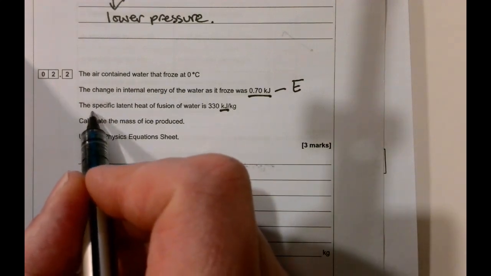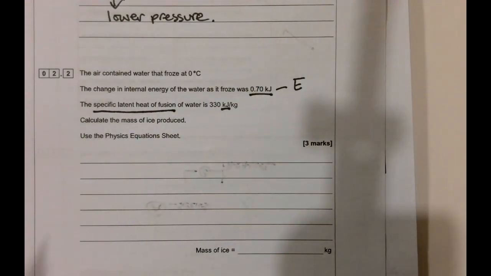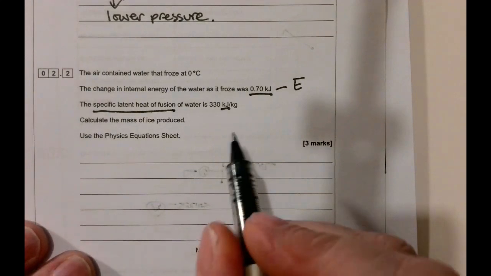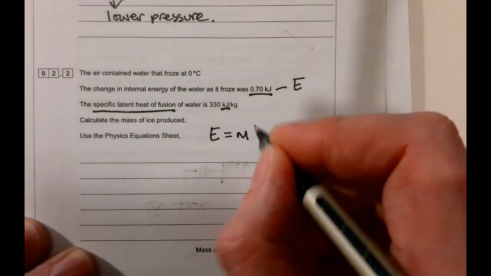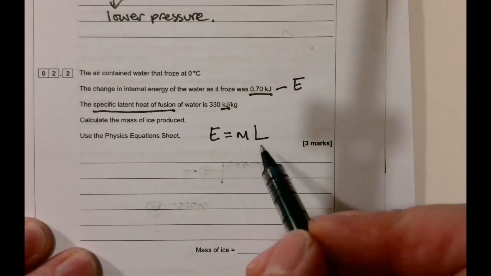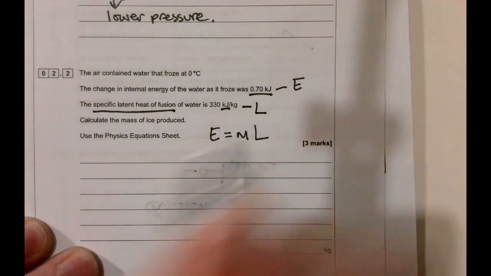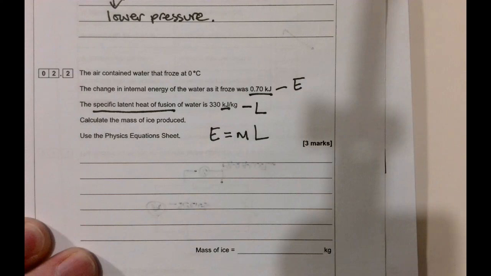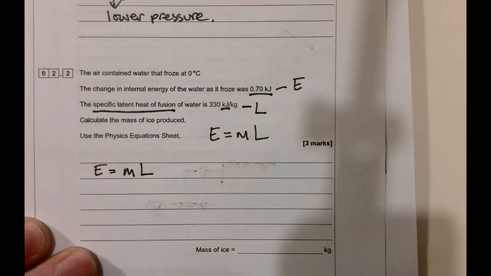I also look at this, it says specific latent heat of fusion. Now, I know that specific heat capacity and specific latent heat are both on my equation sheet. So I check the equation sheet, and the equation you get is E equals mL. The equation sheet tells you that L is the specific latent heat. So that's L. Suddenly this becomes quite simple. E equals mL.